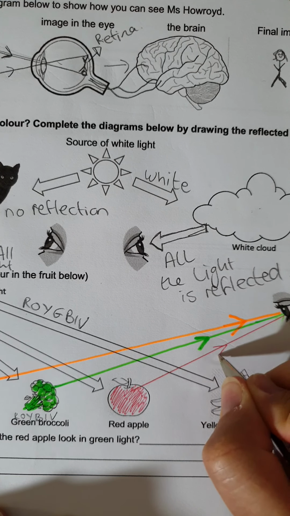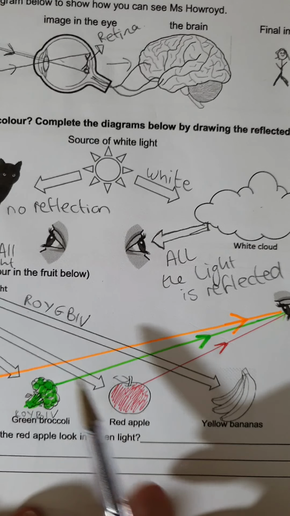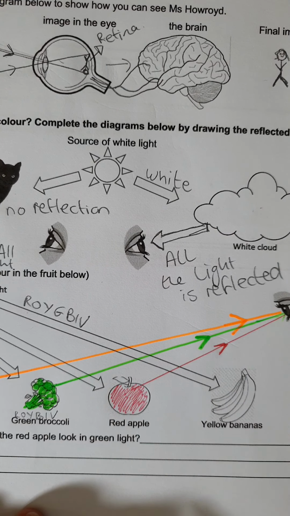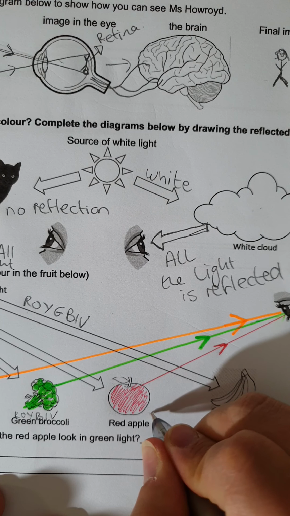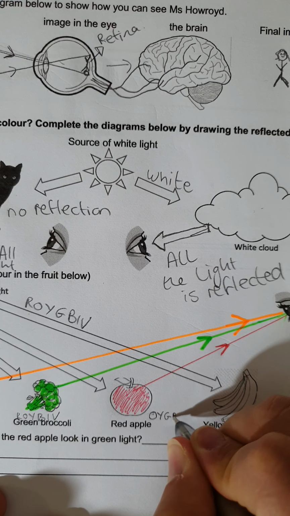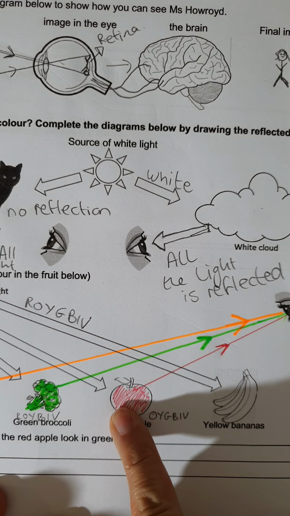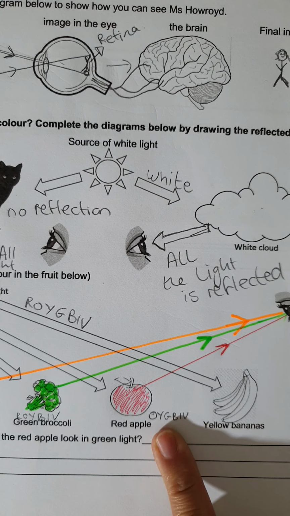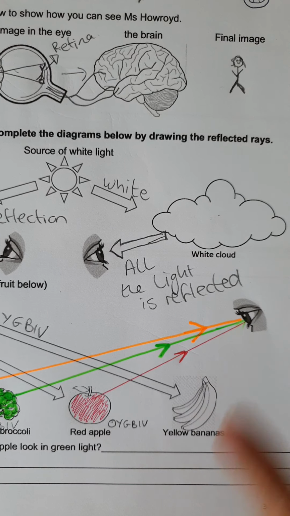So only the red light is reflected off of the apple. The rest of it is absorbed, so we know orange, yellow, green, blue, indigo, and violet are absorbed. The apple skin absorbs those colors, but it reflects the red, and we see it as red.